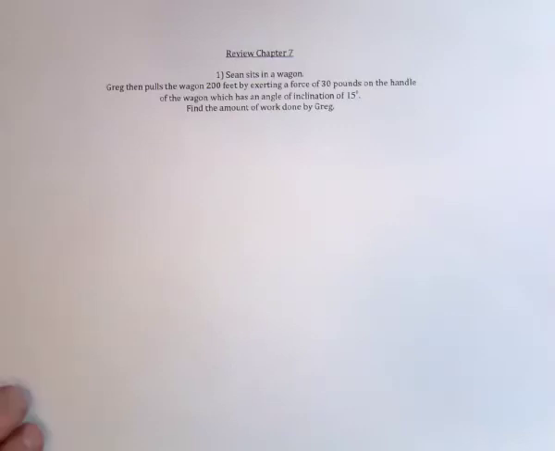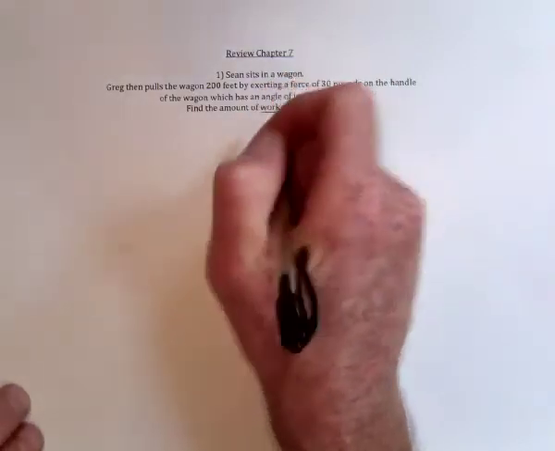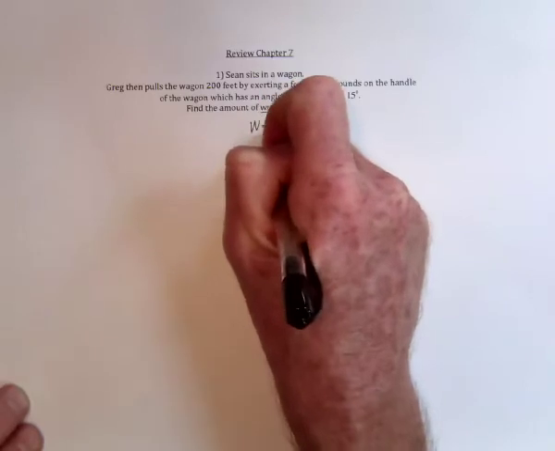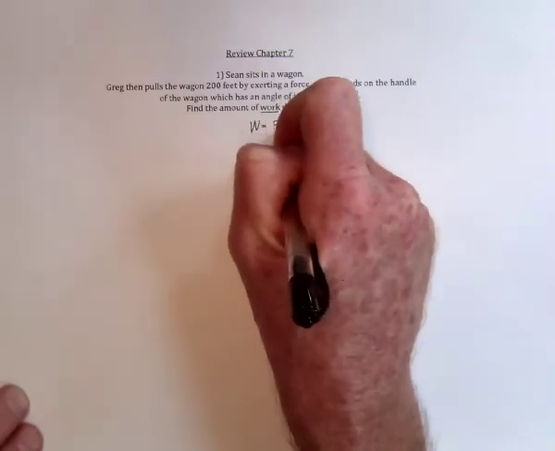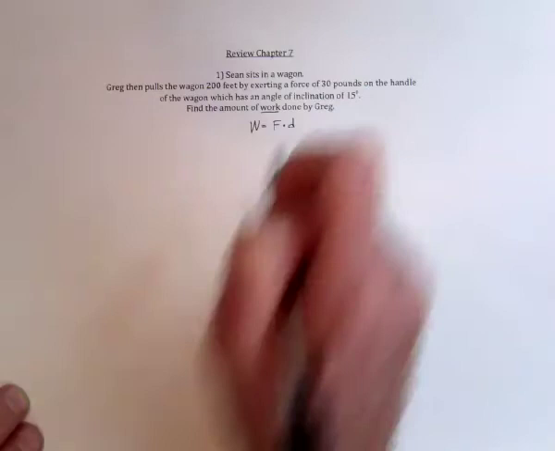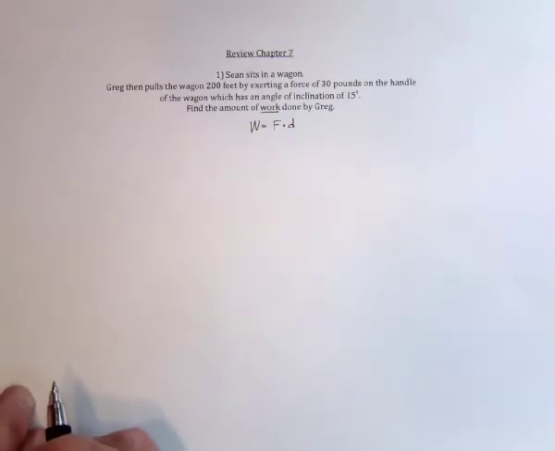Here's an example from physics. The amount of work done. Work is the amount of force required to move the object times the distance that you moved the object.